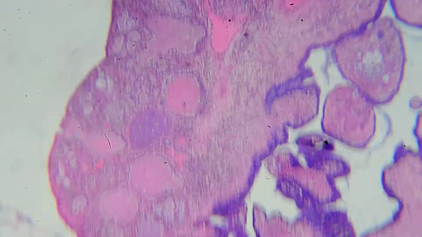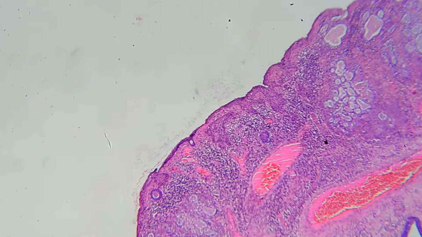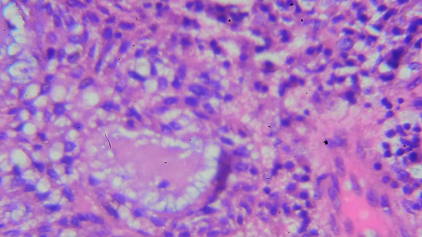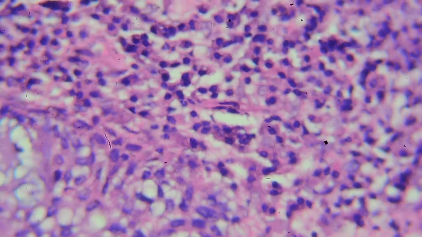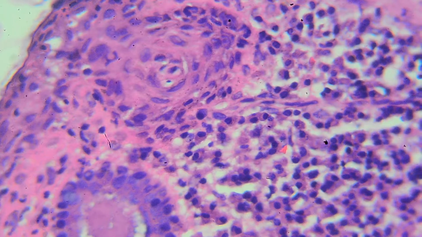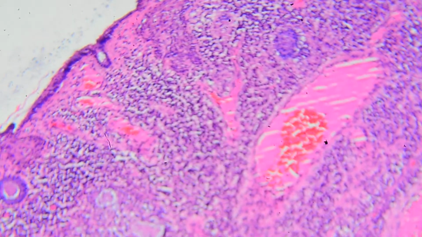What other important things? So there's always chronic inflammation. All the dark blue dots, that's usually chronic inflammation. You go higher power, and all these dark round blue cells are chronic inflammatory cells. Some of them look like plasma cells. So the polyp just results from chronic inflammation. And you can see blood vessels and fibrovascular tissue.